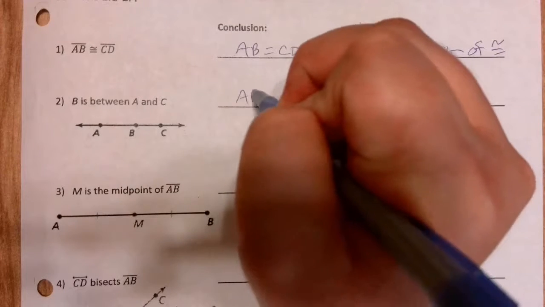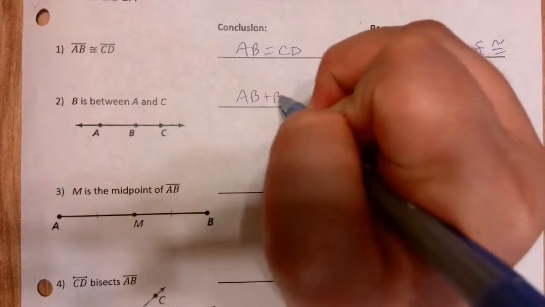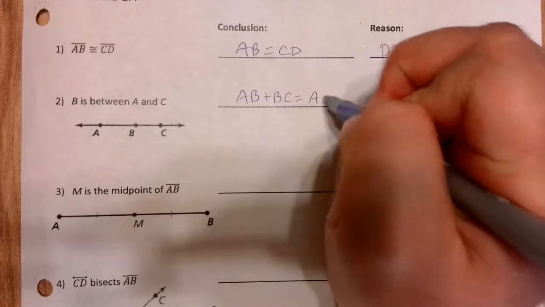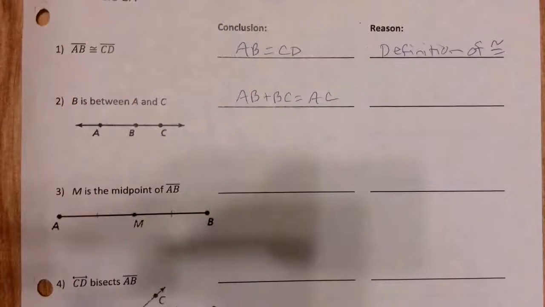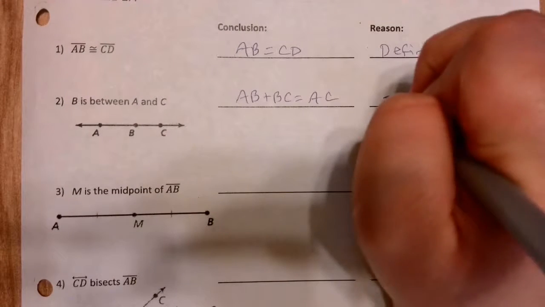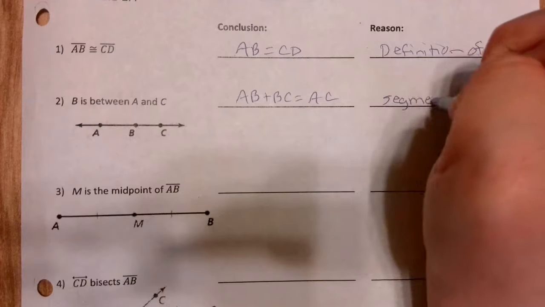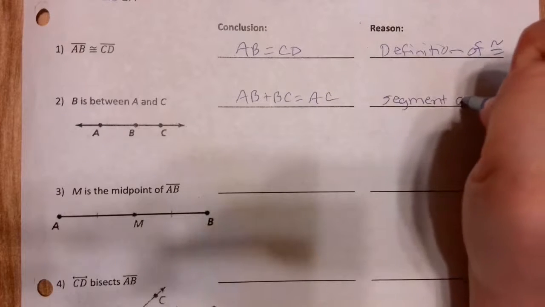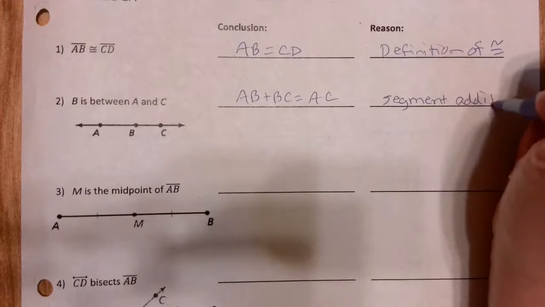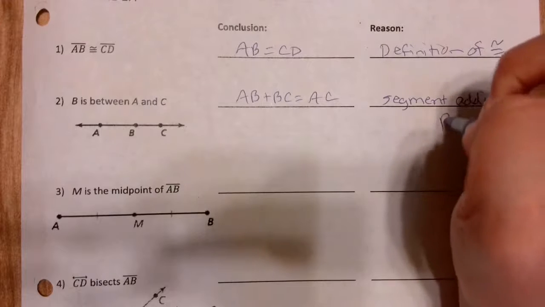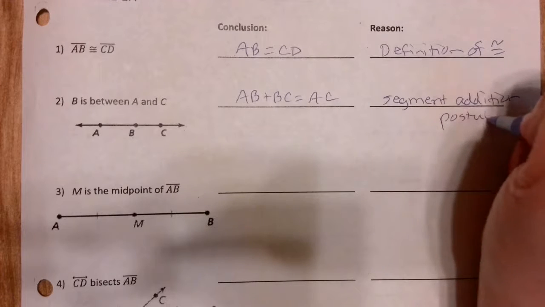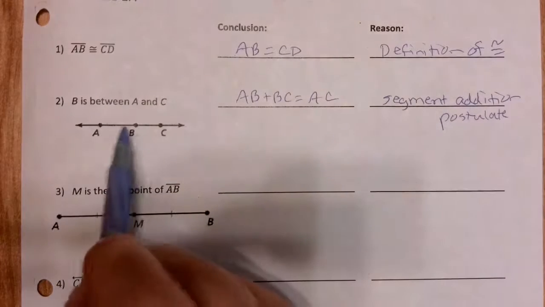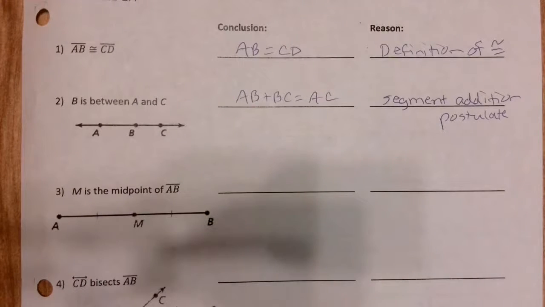So what we know is that AB plus BC is equal to AC. And the reason? Segment addition postulate. You can add the two pieces to get the whole.